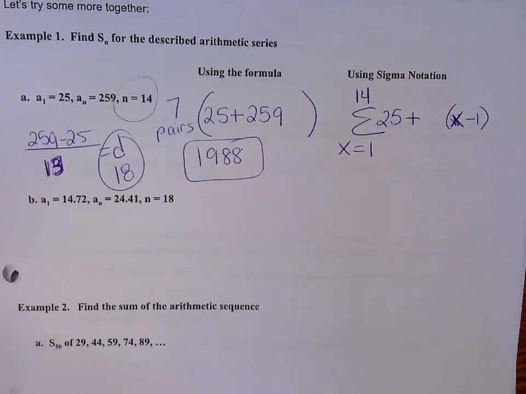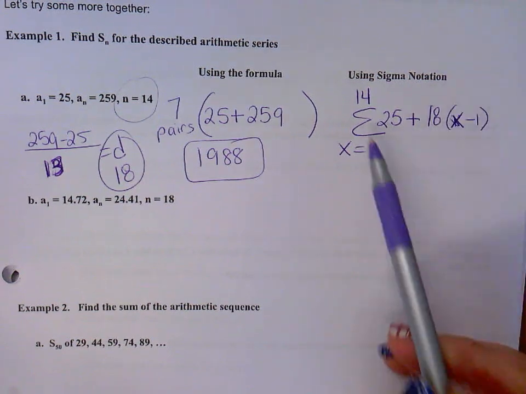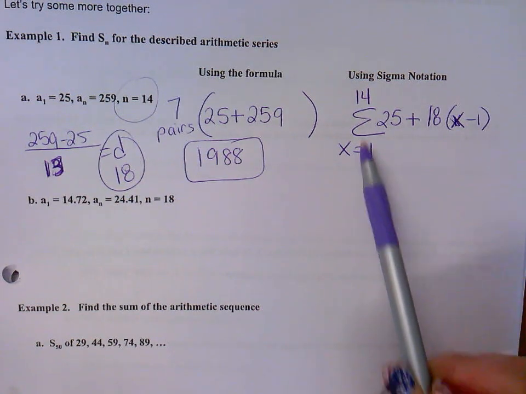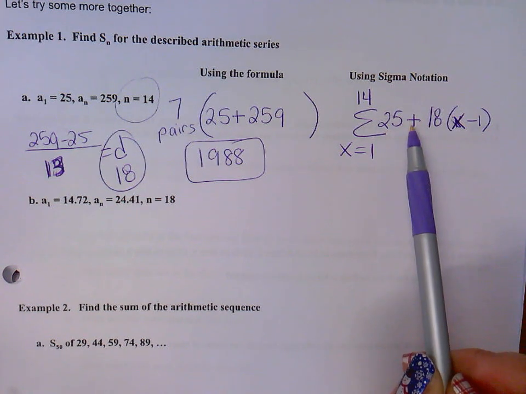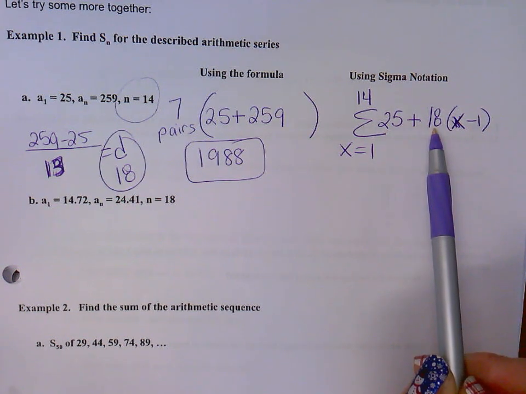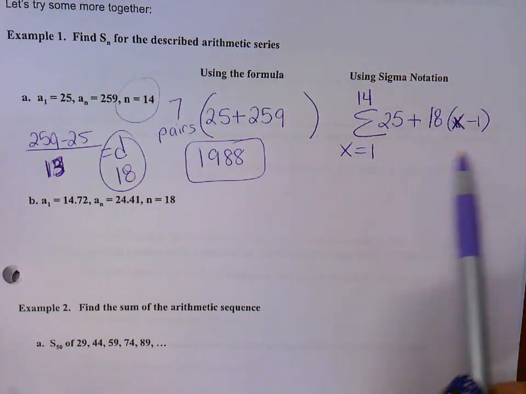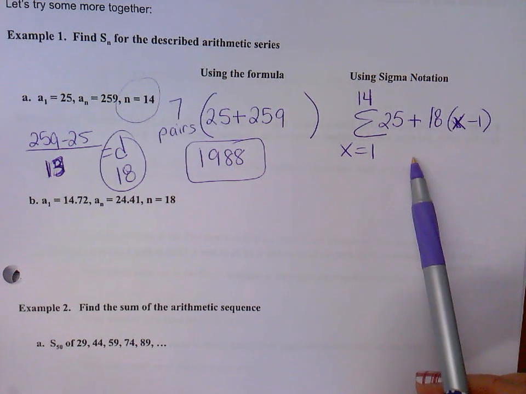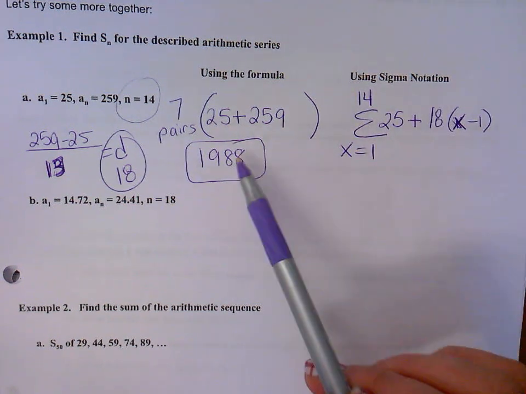So I need to put 18 inside my sequence. So I'm going from term 1 up to term 14. I'm starting at 25 and I'm adding 18 as my common difference n minus 1 times. When you type this in, it's under the math key and you can scroll all the way down. Just check that this is also going to produce the same answer as your formula.